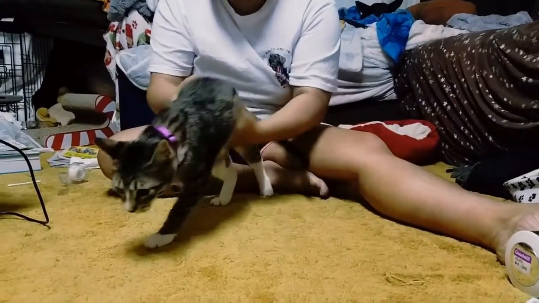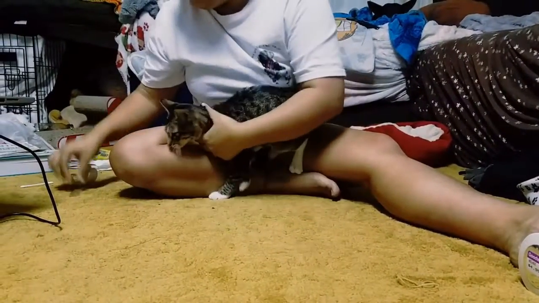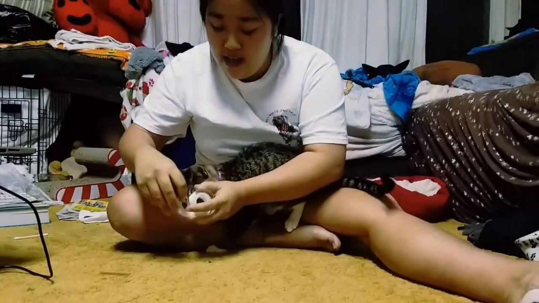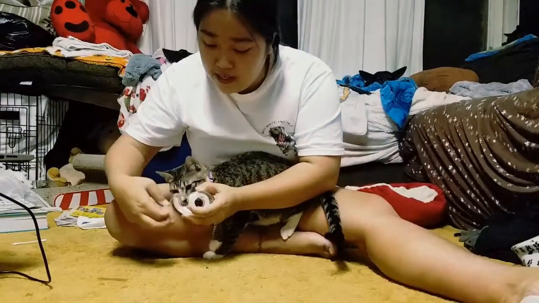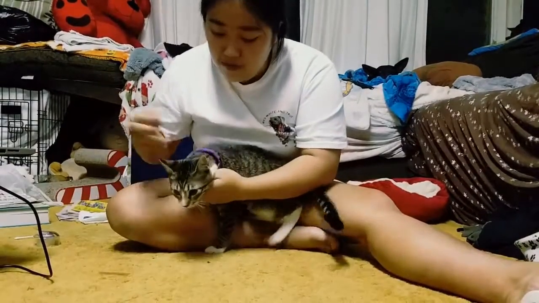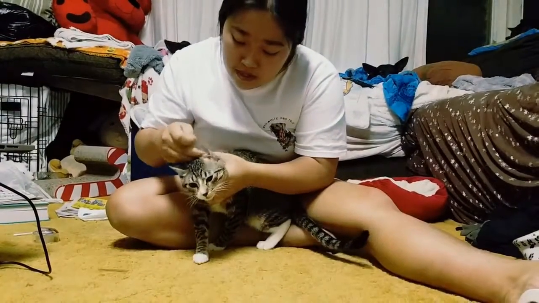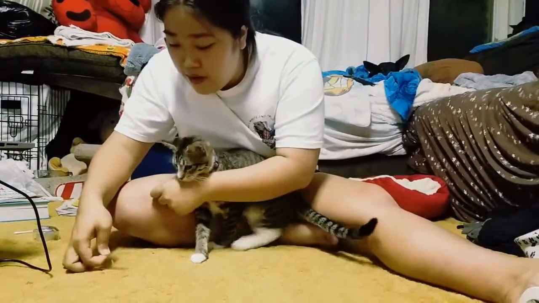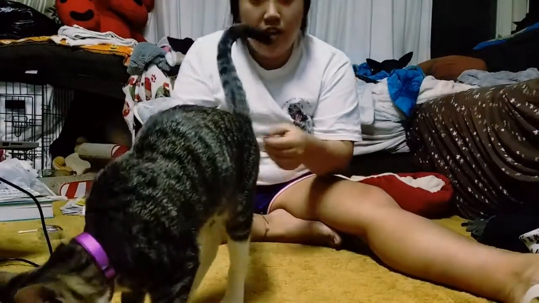Okay. So to do a tape test, you're going to first have your slide, and you're going to put mineral oil on it. And you're going to get a piece of clear tape, and then wherever the lesion is on the animal, you're going to stick it to it, pick it up, and then put it right on the slide. And then you're going to look under the microscope.